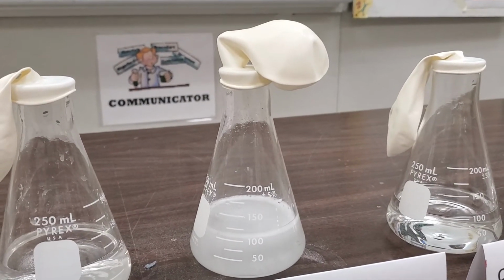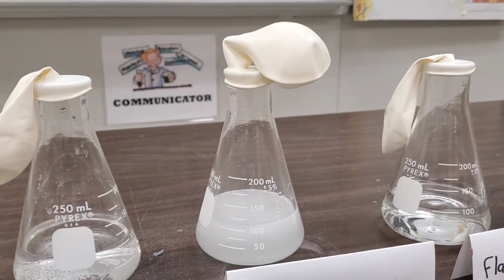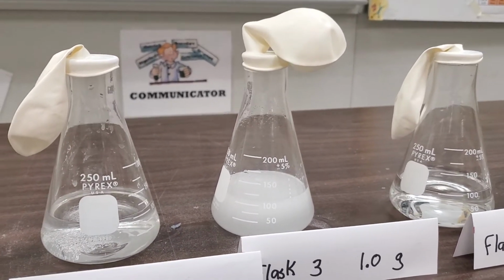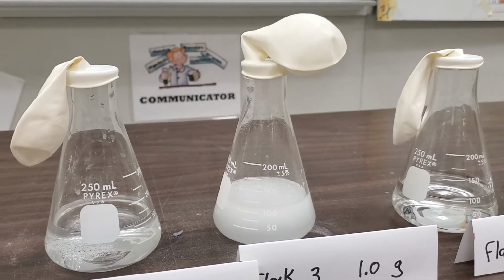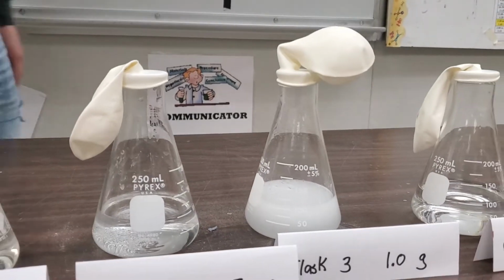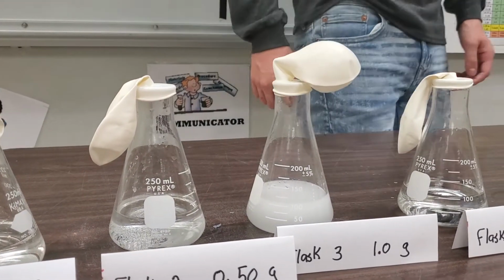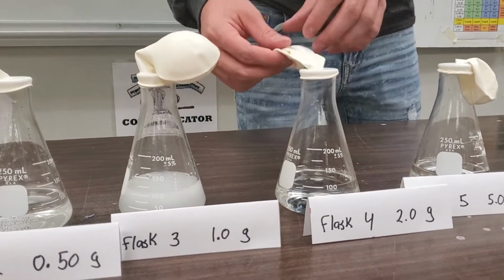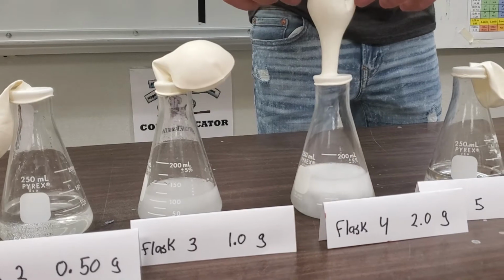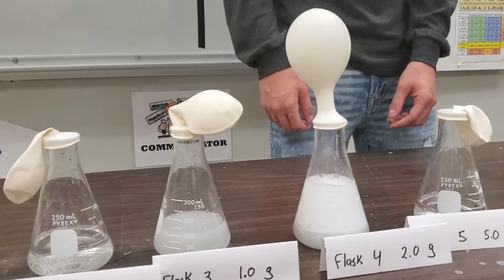Oh, look at that balloon. Look at it go. It's inflating. It's almost like, wow. Oh, it's just so dramatic there. Okay, now we'll go to flask 4 at 2 grams. Whoa, that's already standing up.